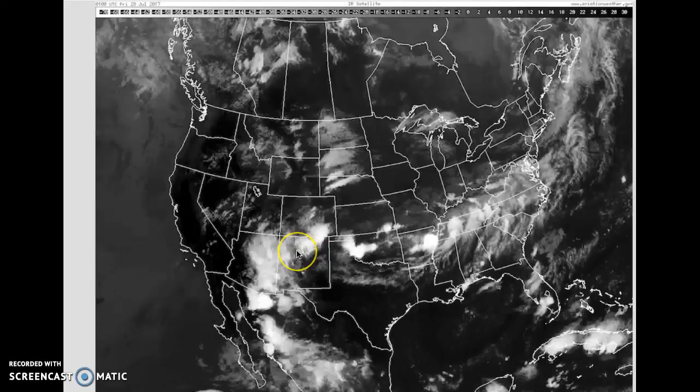As we mentioned on the previous slide, in this infrared satellite image, we do see this brighter cloud formation in Arizona and New Mexico area, moving eastbound all the way through Maryland and DC.